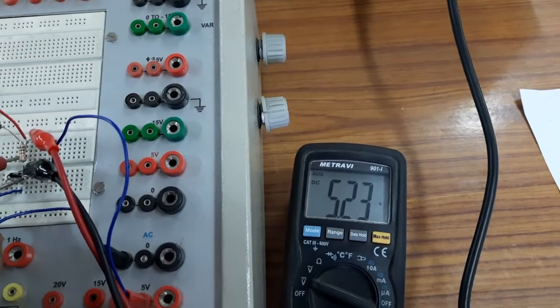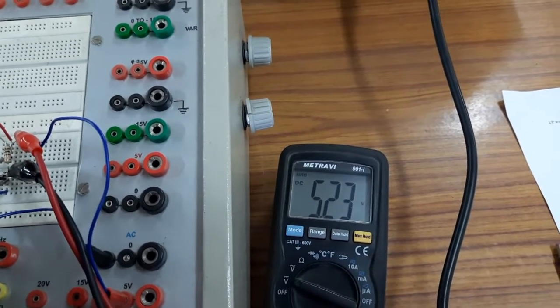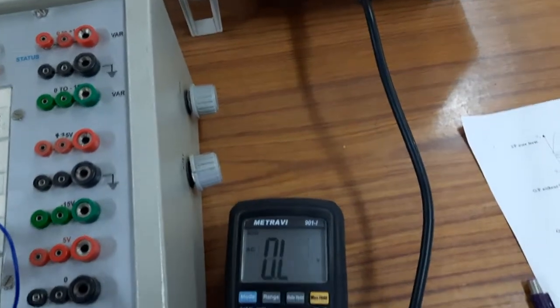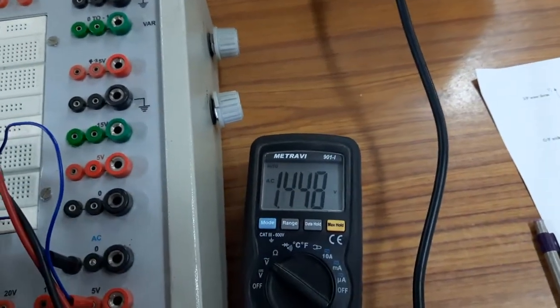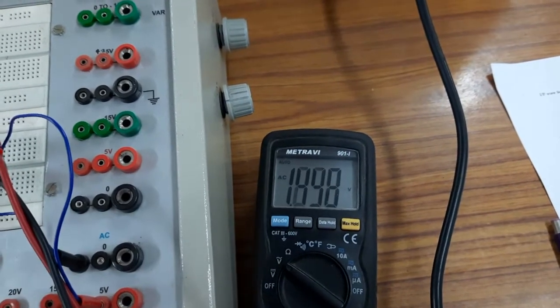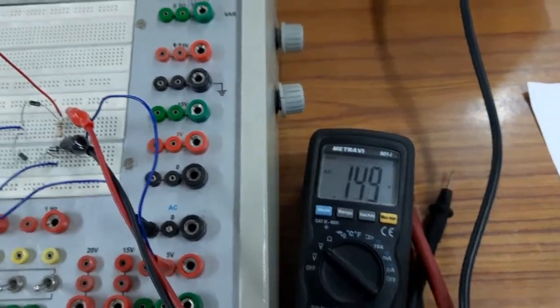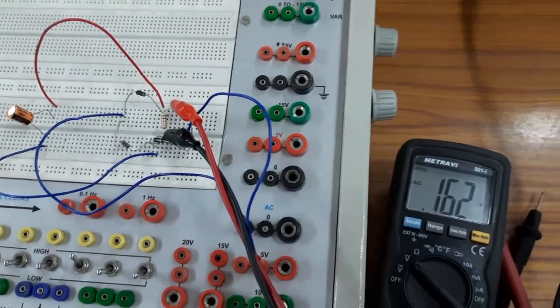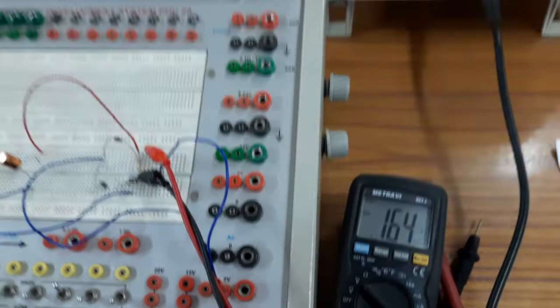Or 5.2, better to say 5.2. 5.23 is the DC voltage, and what about AC? It will decrease, it will go down. And how much? It is 0.34. Then the new ripple factor will be 0.34 divided by 5.2, and it will be near about 0.06.